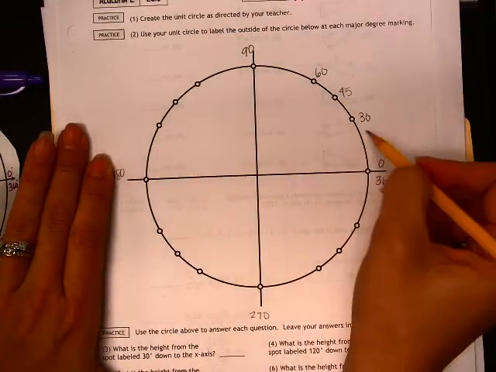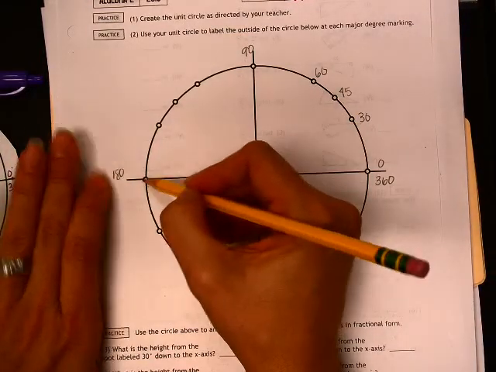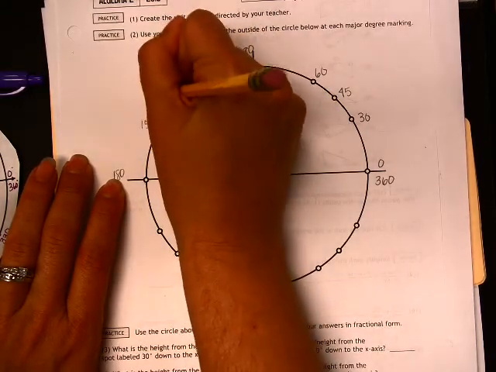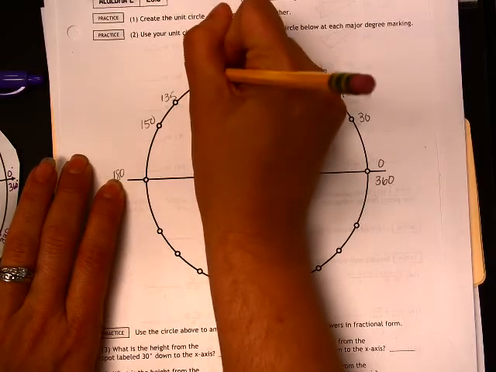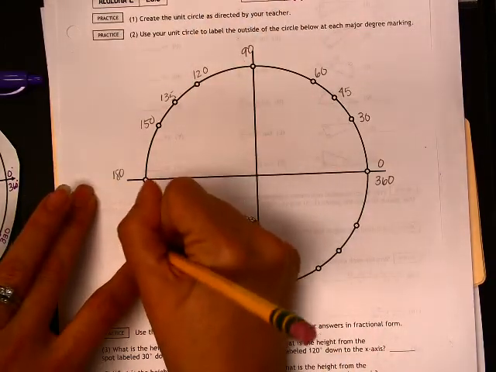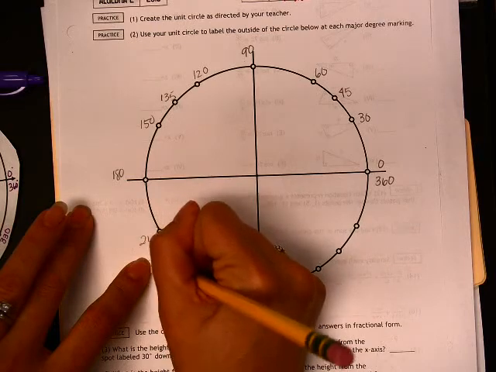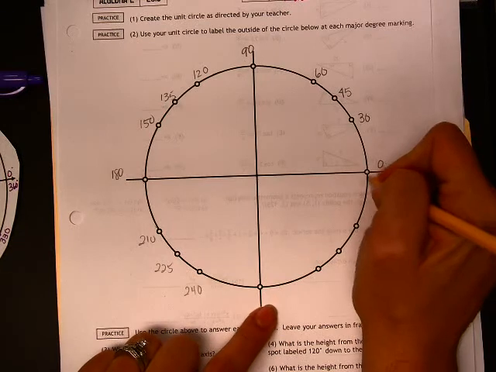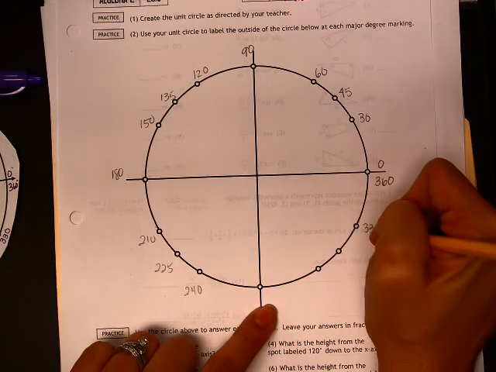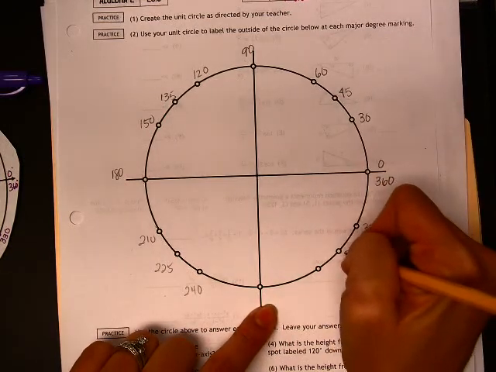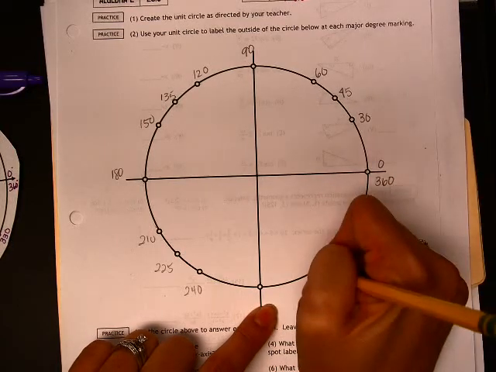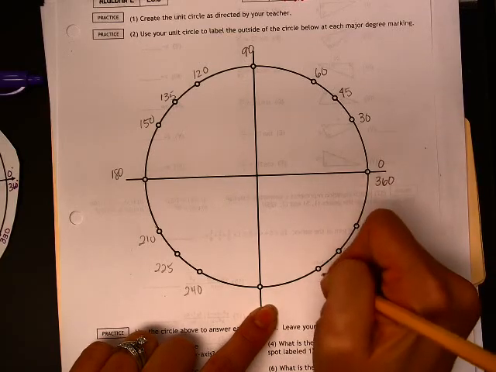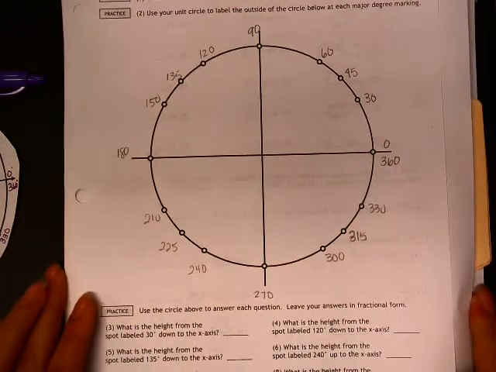And then we say, okay, my 30 degrees I'm referencing back, so 180 minus 30 is 150. 180 minus 45 is 135, and 180 minus 60 is 120. 180 plus 30 is 210, 180 plus 45 is 225, and 180 plus 60 is 240. 360 minus 30 is 330, 360 minus 45 is 315, and 360 minus 60, I'm sorry, is 300. So those are all my degrees as I'm going around.